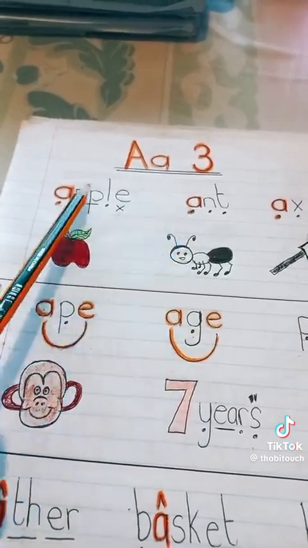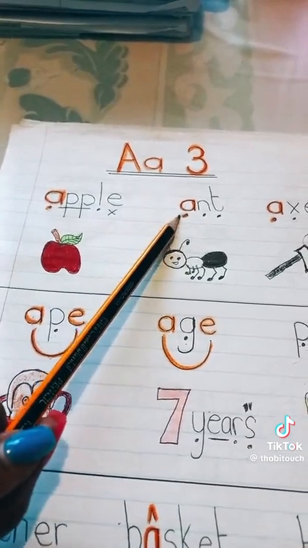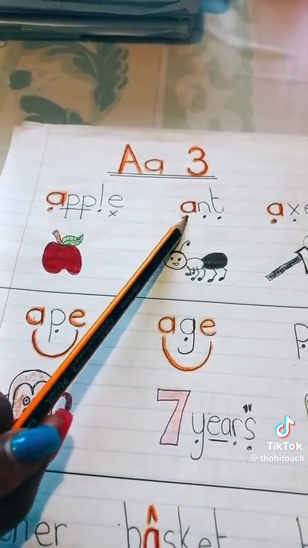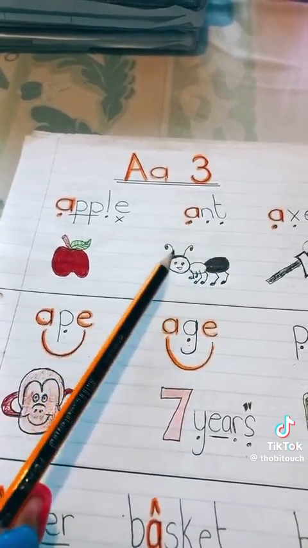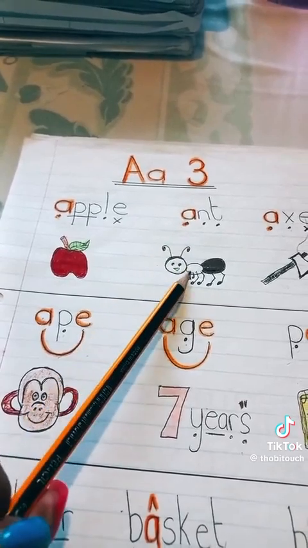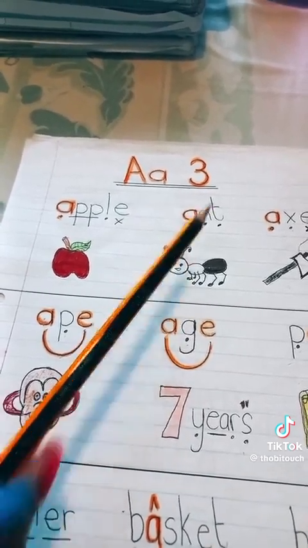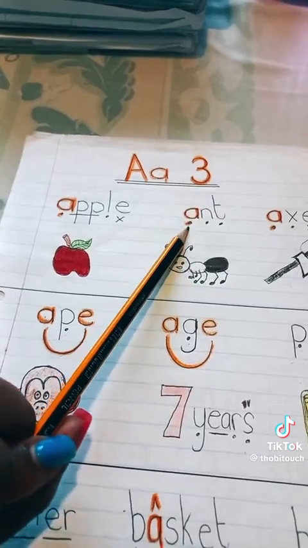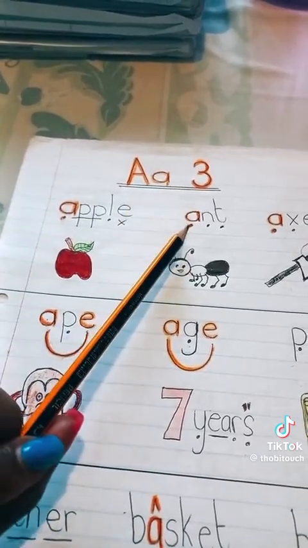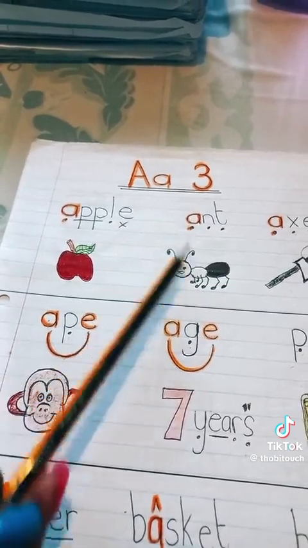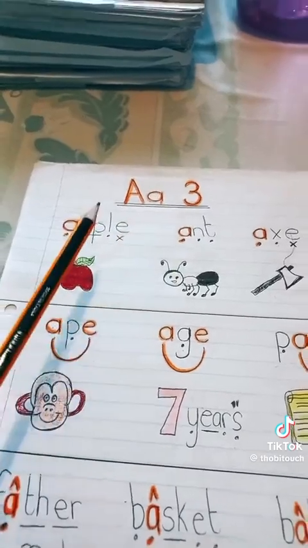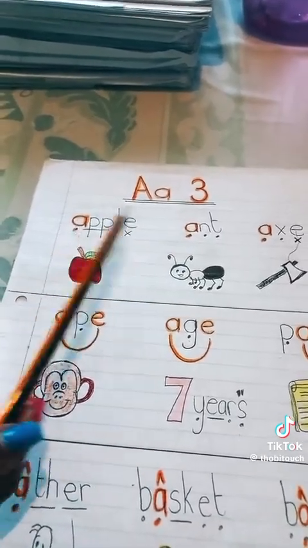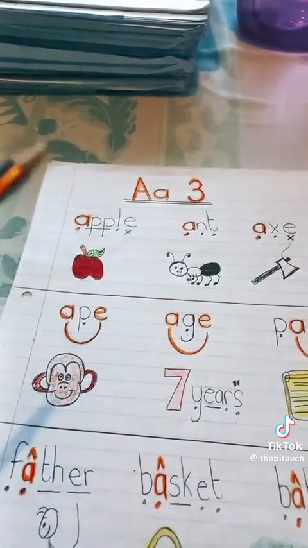The A in the word apple always needs to sound like A in ant. So this is not an aunt and it's not an ain't, it's an ant. So that A sound in the word apple needs to sound exactly like the A in the word ant. Okay? So the first sound that the letter A can make is A, like in apple and ant. That's the same sound.